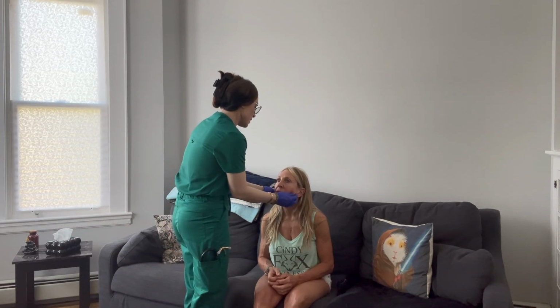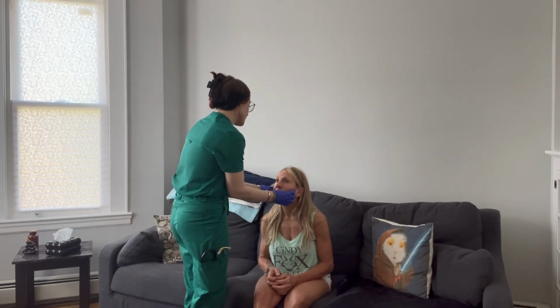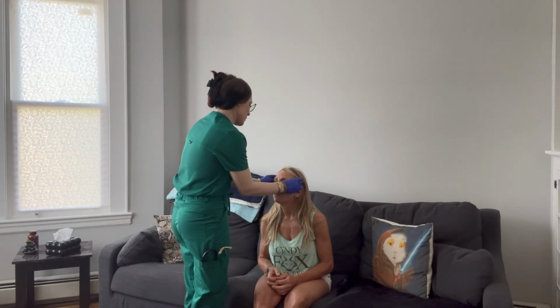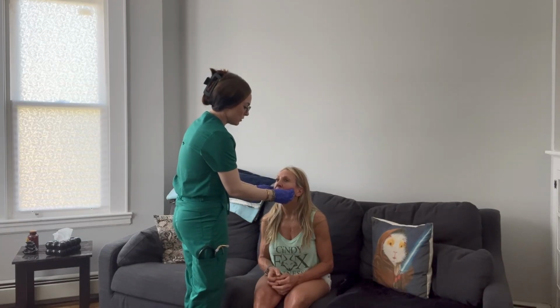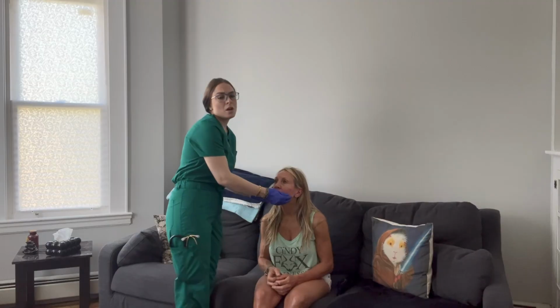We're gonna go on to palpating your masseter muscles as well as your temporal muscles. Tell me if you feel any pain. Okay. Can you clench your teeth? All right, open your jaw and close your jaw. I don't feel any clicking, no crepitus, nothing like that. These are normal findings. Let's go on to your eyes.